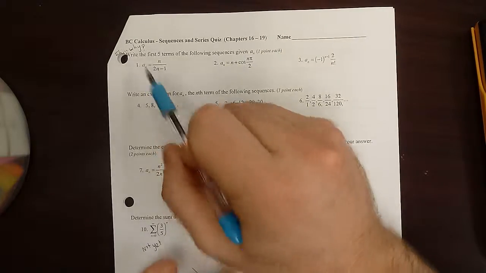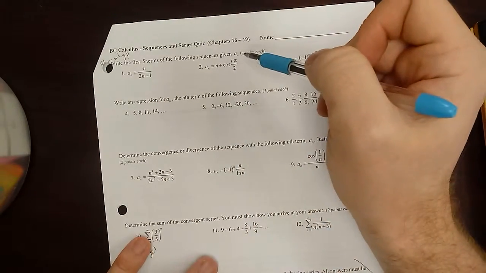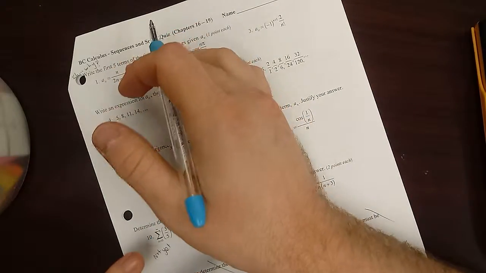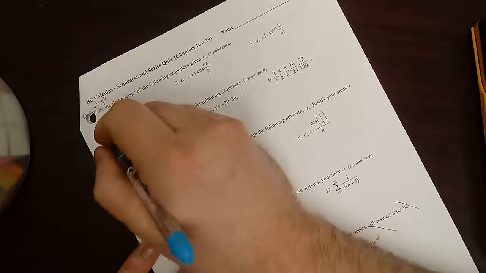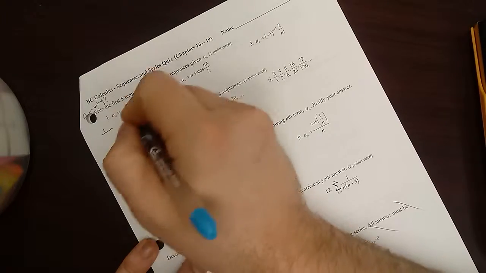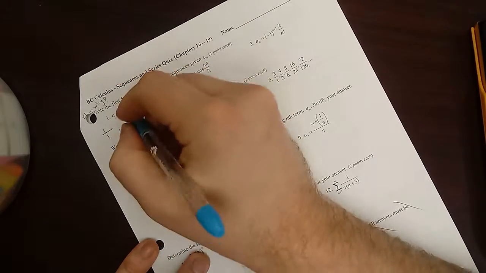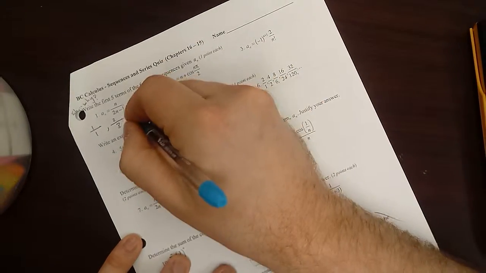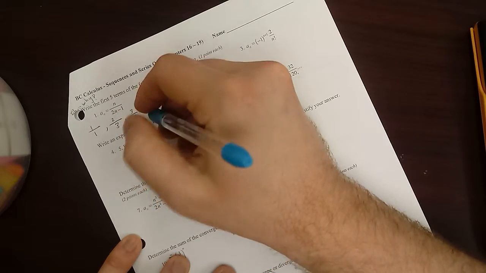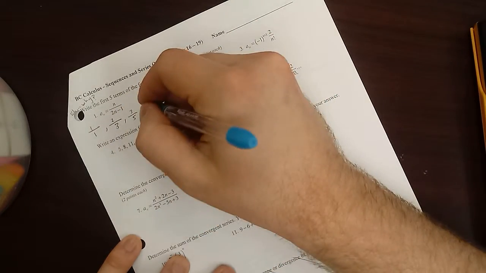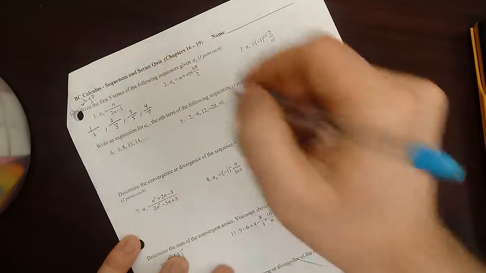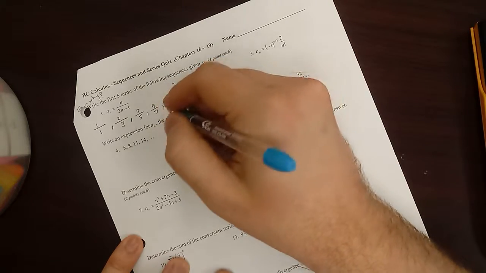All right, so I wrote y on these. Write the first 5 terms of the following sequences given a sub n. All right, so just in case you wanted to do these, I will do these. I'm not planning on putting this on the quiz, but it's a prerequisite skill for us to be able to do everything else. So a sub 1, we'll plug in a 1, and we get 1 over 2 minus 1, which is 1. And then plug in 2, and we get 2 over 4 minus 1 is 3. Then we get 3 over 6 minus 1 is 5. Then, all right, looks like I see the pattern. 4 is on top, 8 minus 1 is 7, then 5, and then 10 minus 1 is 9.